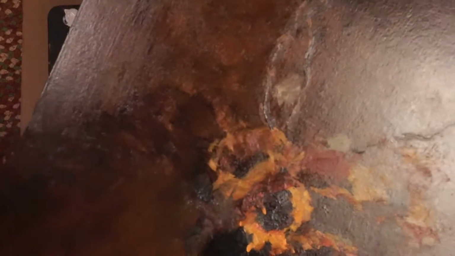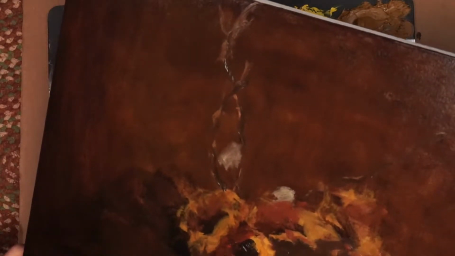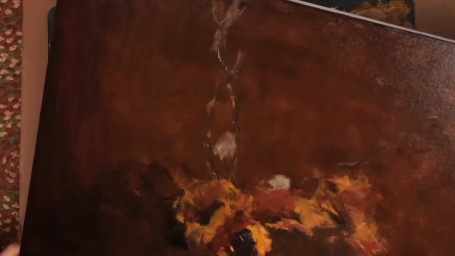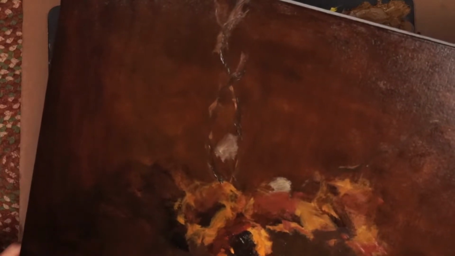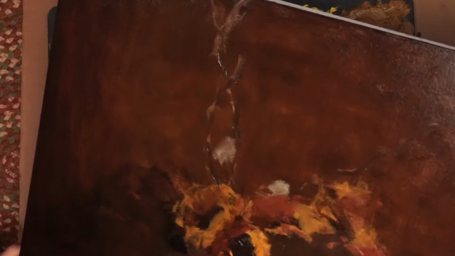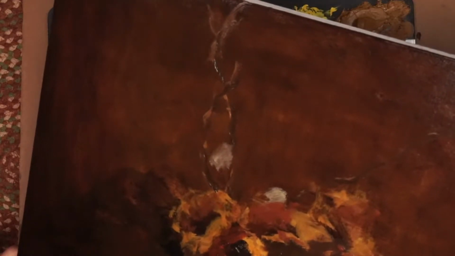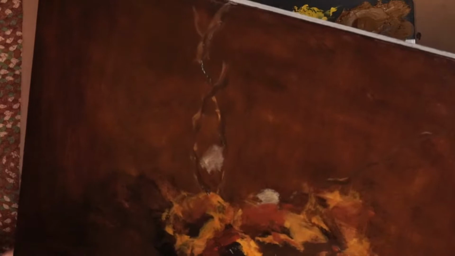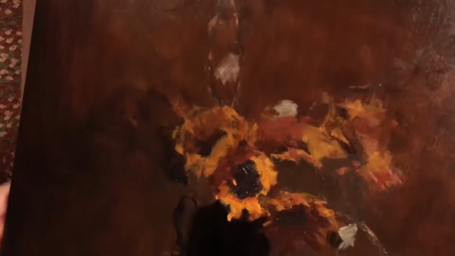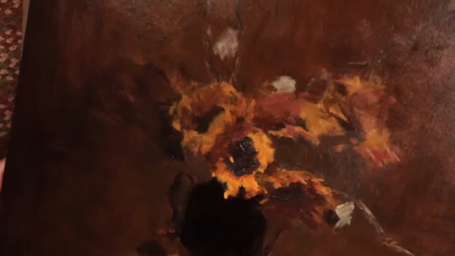Now, in the end, will the viewer actually be able to see the different colors, purple, green, and brown? Probably not. But the value will hold all those colors together and will make your patterning more interesting.